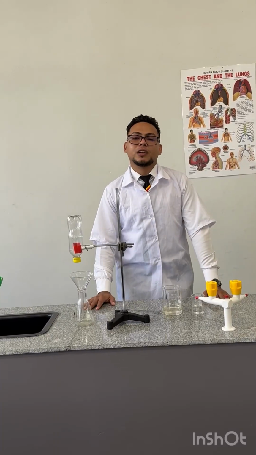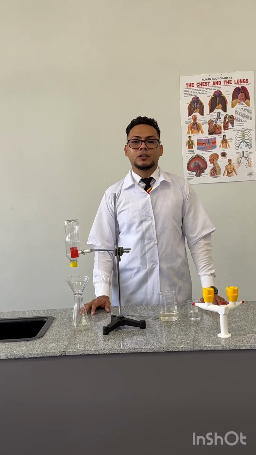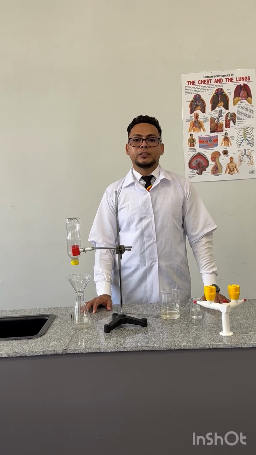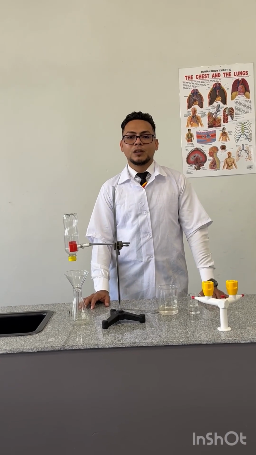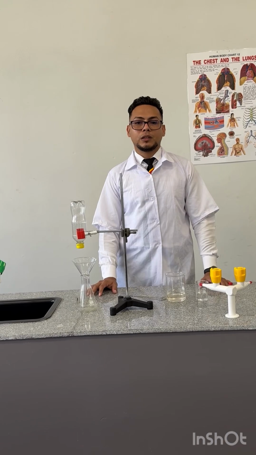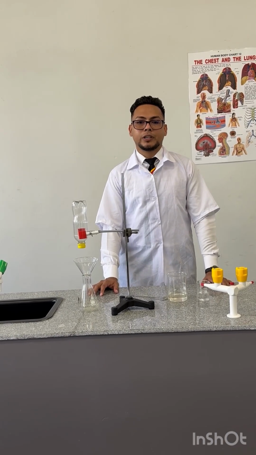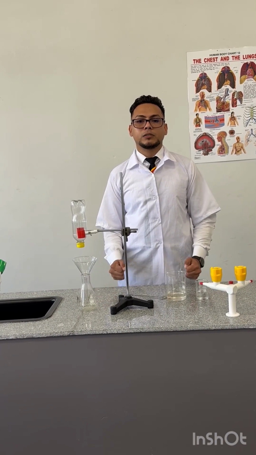Good afternoon. Today I will be presenting my final project, and we will be explaining the separating techniques. We have the first one, filtration, which is a process used to separate insoluble solids from liquids in a mixture. For example, removing sand from a saltwater solution.